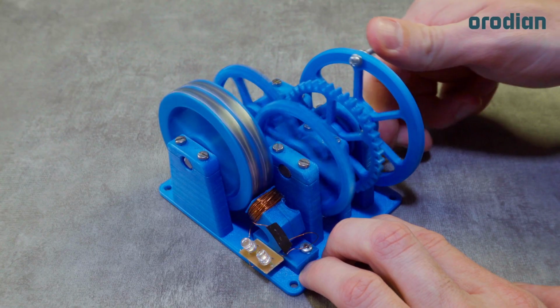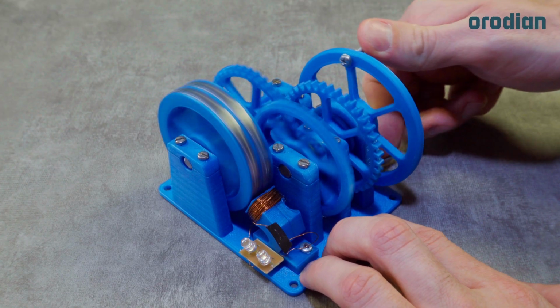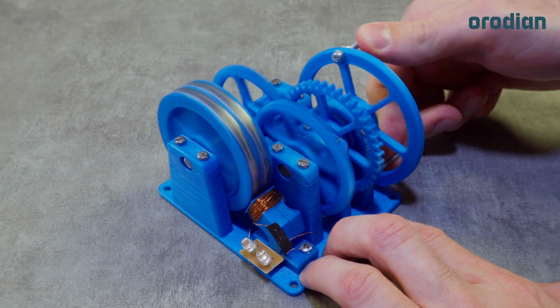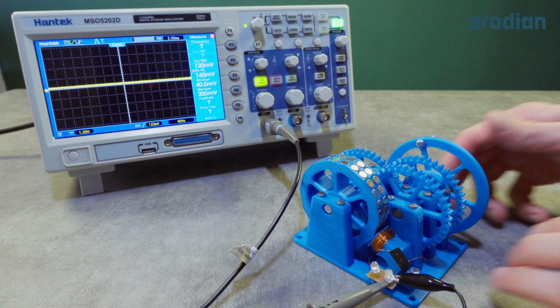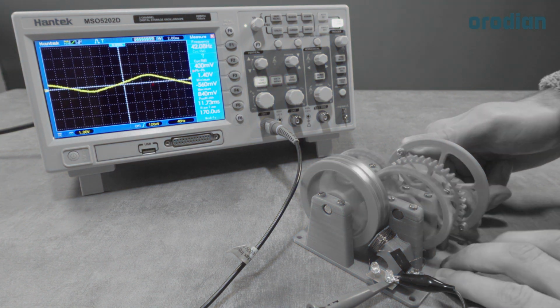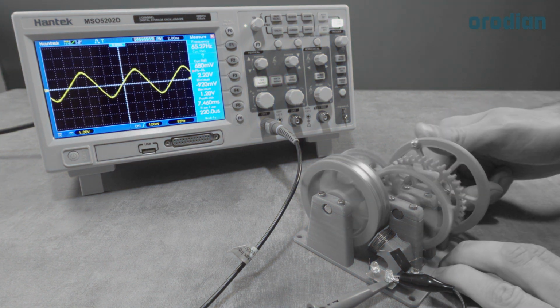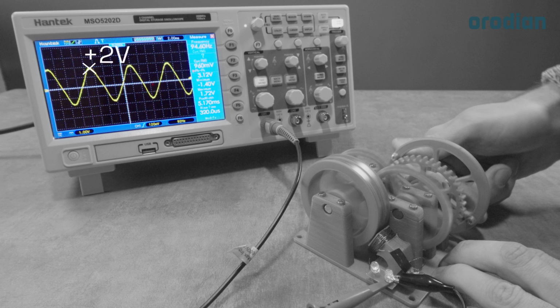So this is how electricity can be generated using a coil and a magnet. But what kind of electricity did we generate? To answer this question, we can use an oscilloscope, a device that displays voltage over time. This allows us to see on the oscilloscope that the voltage does not have a constant value over time. On the contrary, its value changes. At one moment, it is plus 2 volts, and a fraction of a second later, it is minus 2 volts. This is exactly the waveform of alternating voltage.